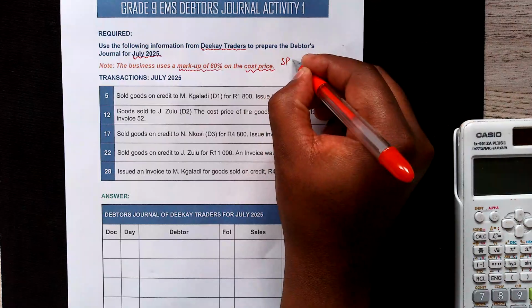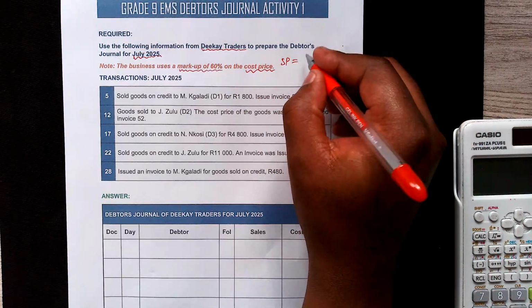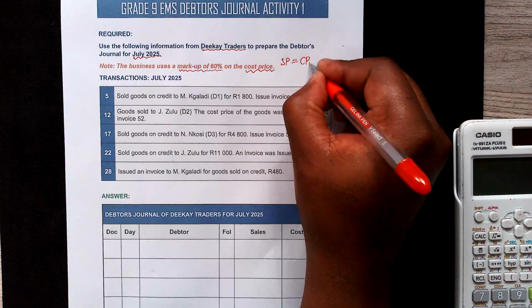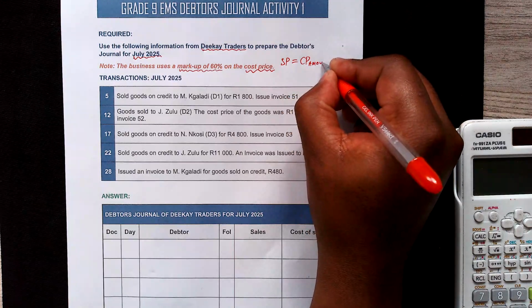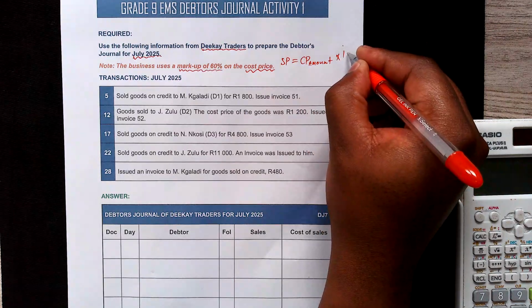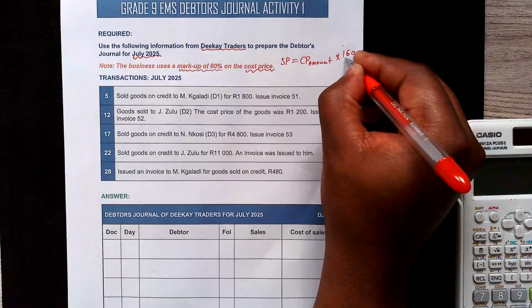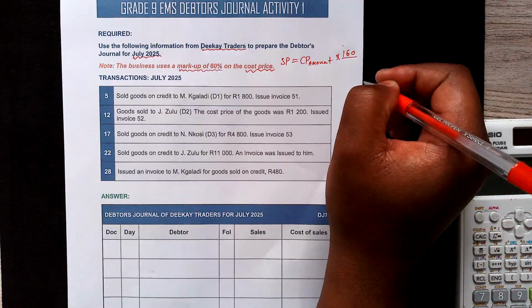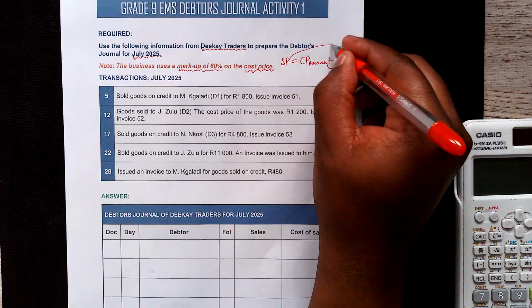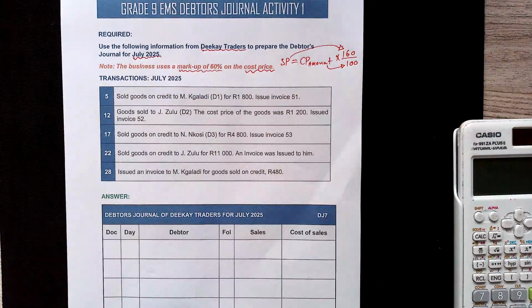So if they ask us to calculate the selling price, the selling price amount should be equal to the cost price amount multiplied by, because we are looking for the selling price, 100 plus the markup, which is 60. So it's going to give you 160. That's what we are looking for, divided by the cost price percentage. So every time you're looking for the selling price, the 100 plus the markup should always be at the top, because that's what you want to calculate.